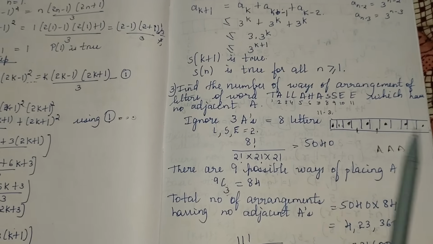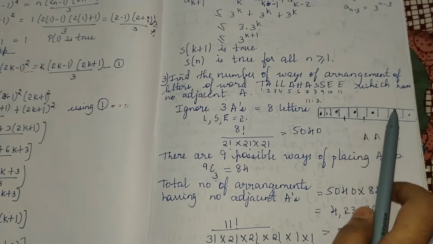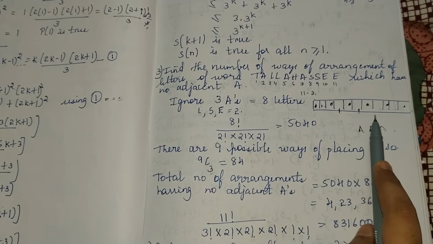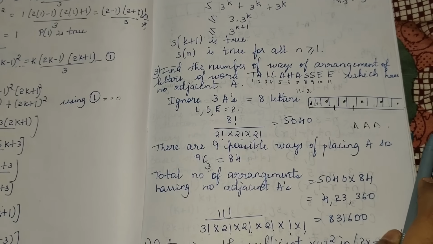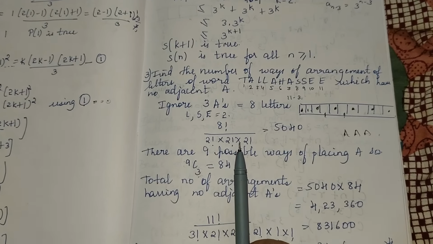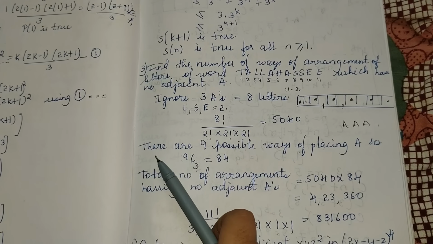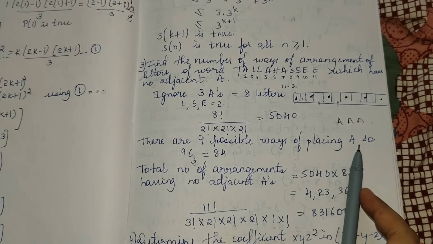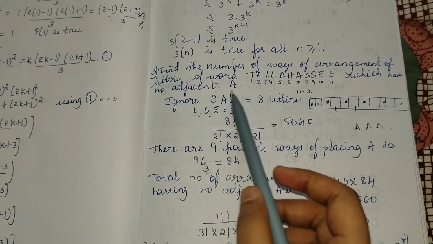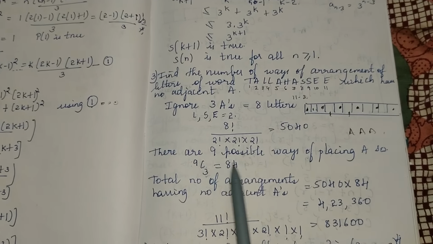You get this answer. Now you have to draw 11 blocks because the total is 11, right? Now you check where you can put A in such a way that the 3 A's are not placed together. If I go on telling all the ways, it will be too long, so you just pause the video, put 11 blocks and check. We will find 9 possible ways of placing A. So it is 9C3. Why 3? Because A is getting repeated 3 times. So you'll get 84 as the answer.